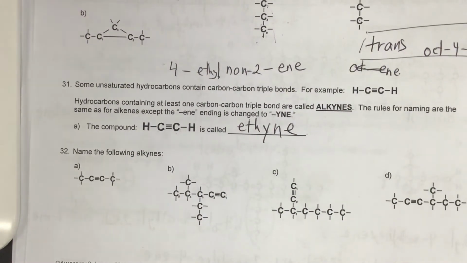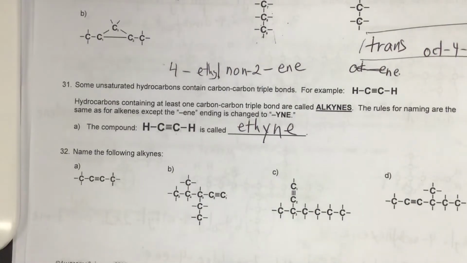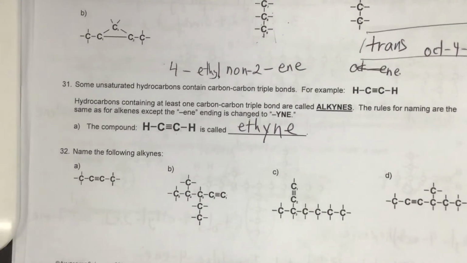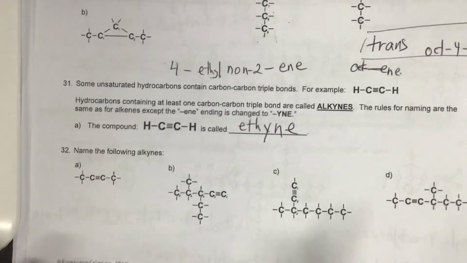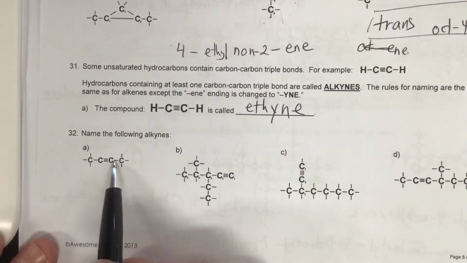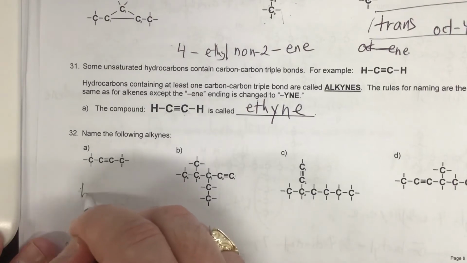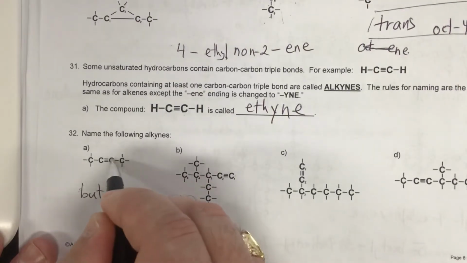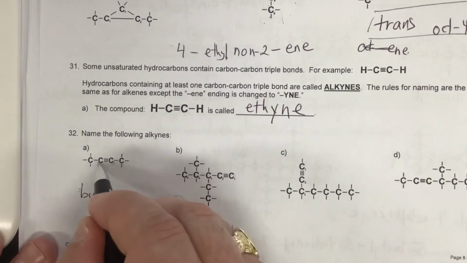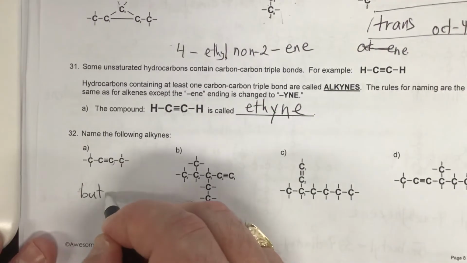Okay? And then just like with the alkenes, we're going to have to say where we find the triple bond. Okay? So this one has 1, 2, 3, 4 carbons. So 4, it's going to have but. And then we've got it on carbon 2, and it's the same on either side.